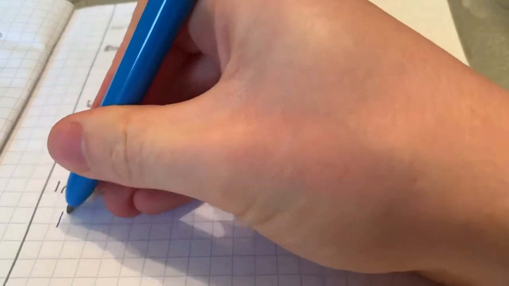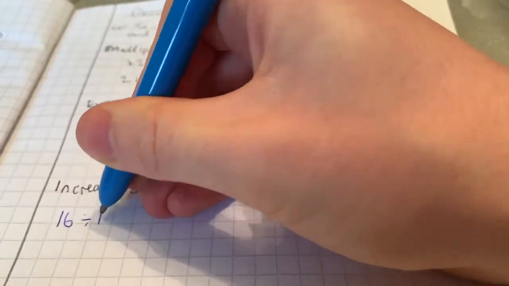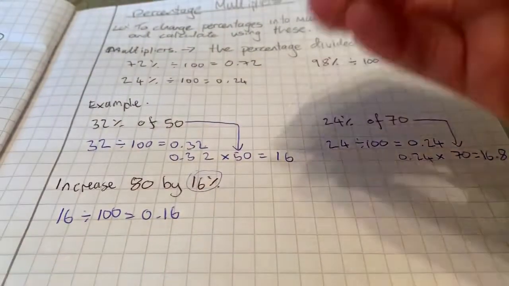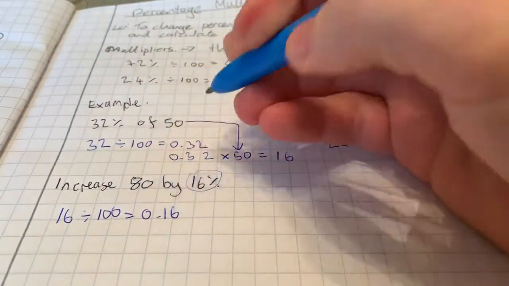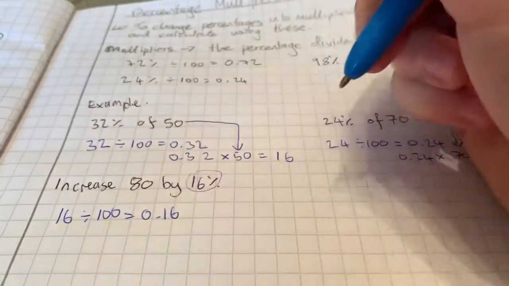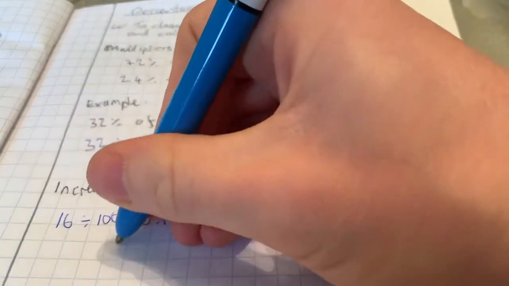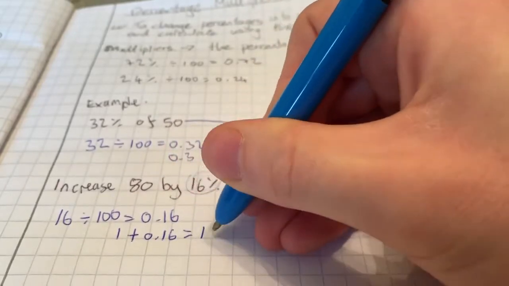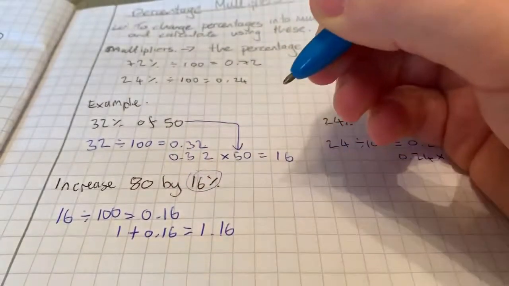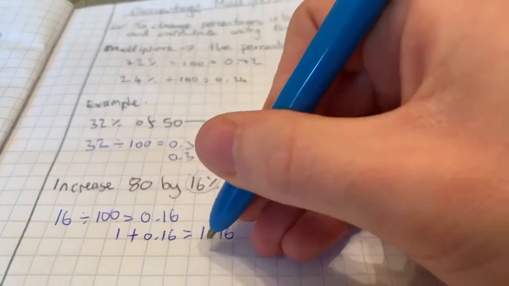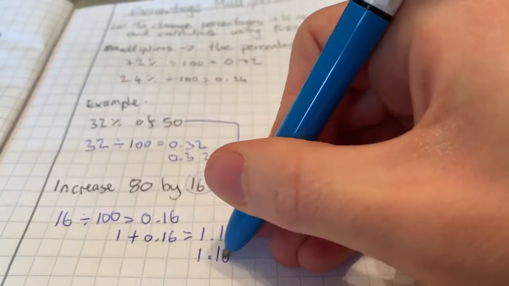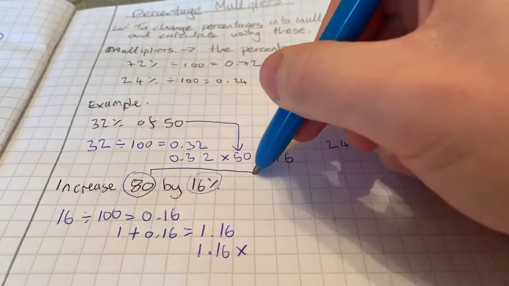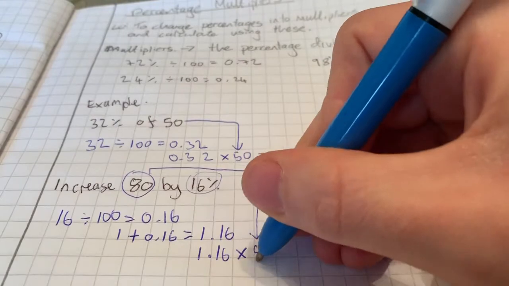So we're going to do 16 divided by 100 to get 0.16. Now, because it's an increase, what we do is we do 1 add to our multiplier. So it's 1 plus 0.16 to get 1.16. Then once you have this number, 1.16, you times it by that, your 80, your original number.